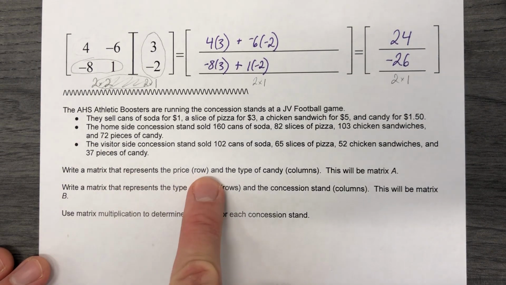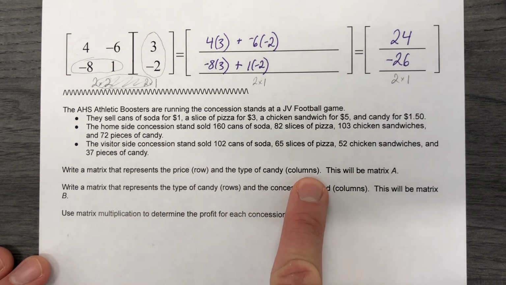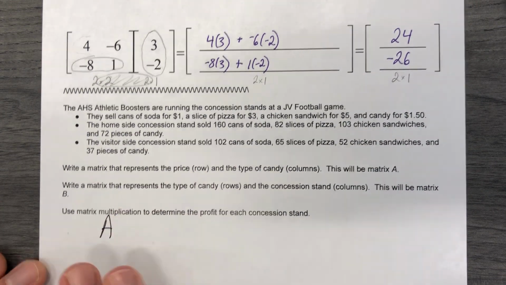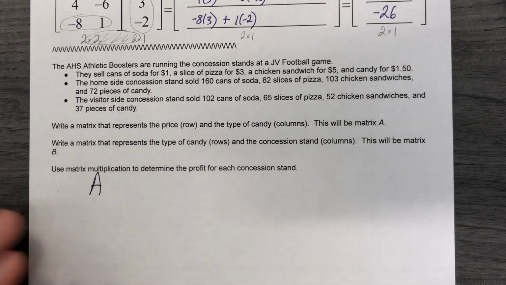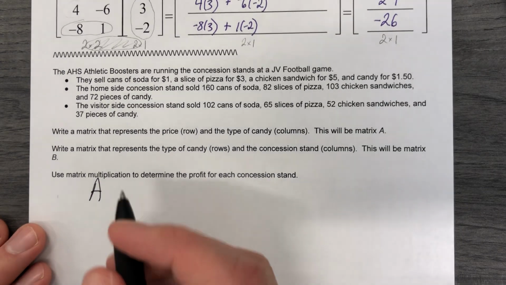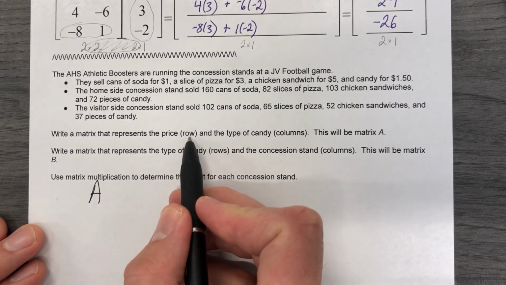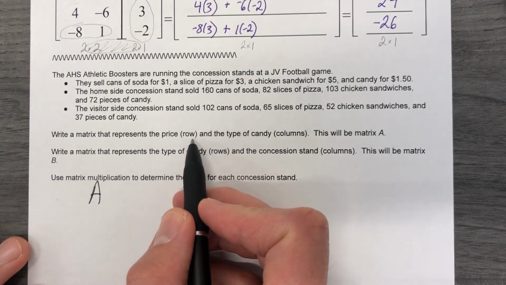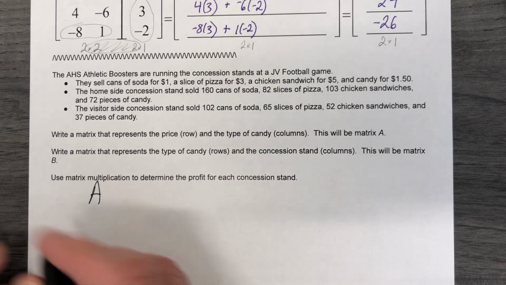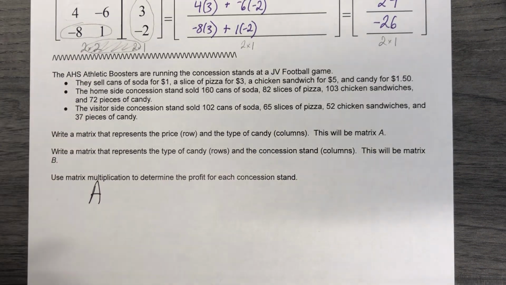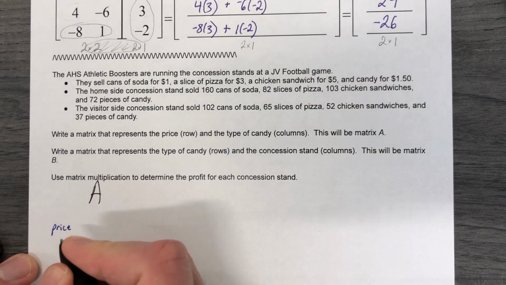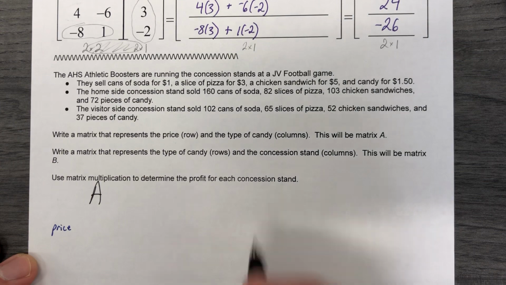Write a matrix that represents the price and the type of candy. And this will be matrix A. So matrix A is going to be, I'm going to just put an A right here, and then I'm going to write the matrix below it. I think it's the best way to represent it. We're going to have the price as the rows. Let's just stop and think. Price. That's just like one thing. So we're just going to have price here. Price. Okay. And then the type of candy.